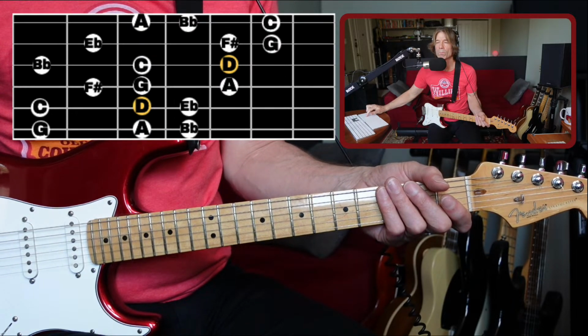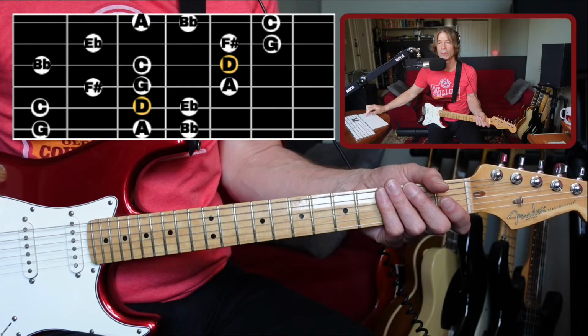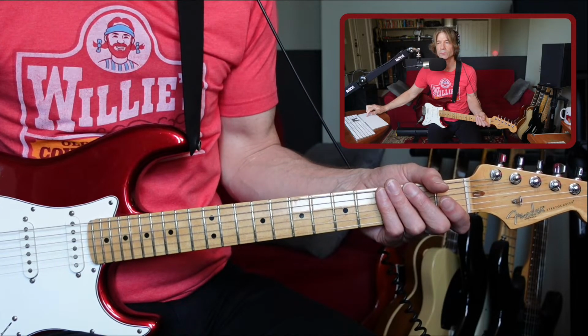So if you wanted to play a Phrygian Dominant Mode and make some sense out of it, you have to realize that it's a dominant scale and it wants to resolve somewhere. So a D dominant chord like this.